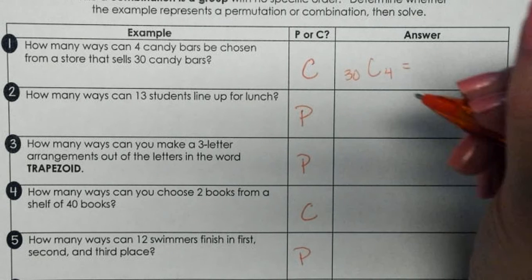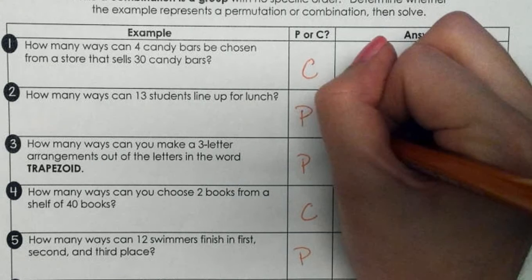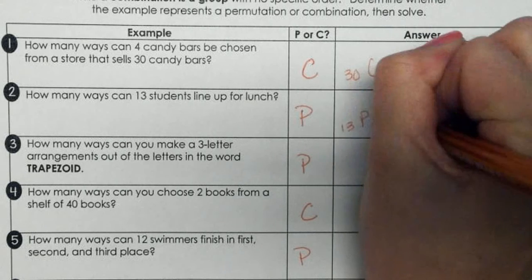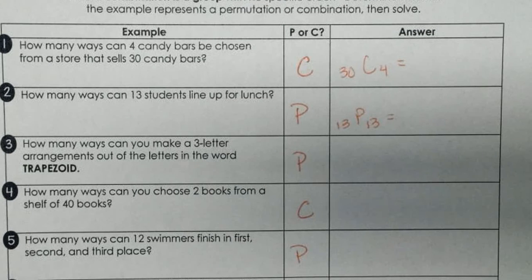13 students, they're all lining up for lunch, so 13P13. Okay, so what I want you to do is finish the rest of these problems, type them in your calculator, figure out the number for them, and then I want you to start working on homework 1.